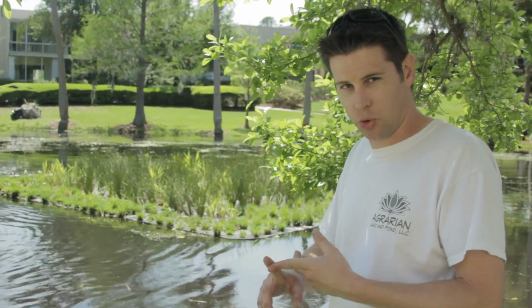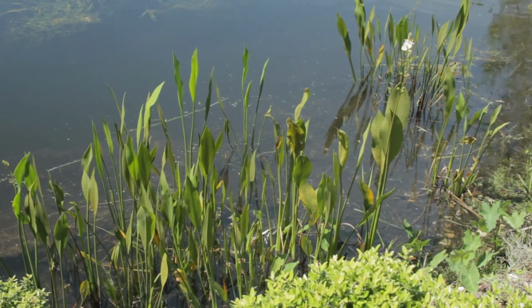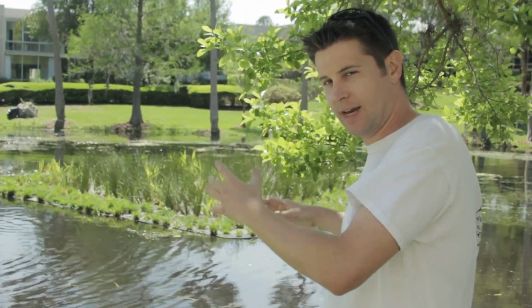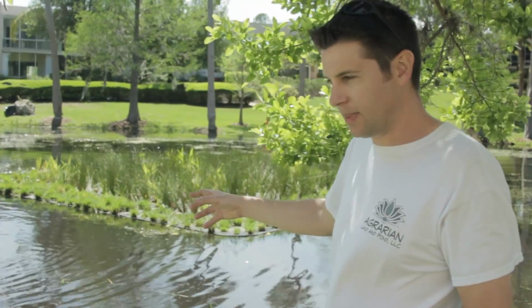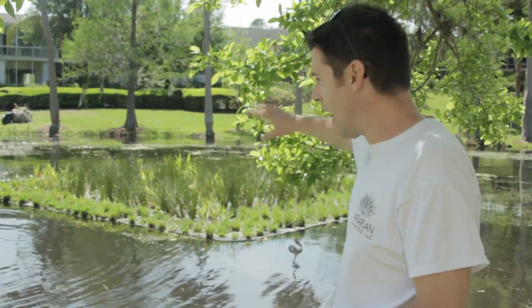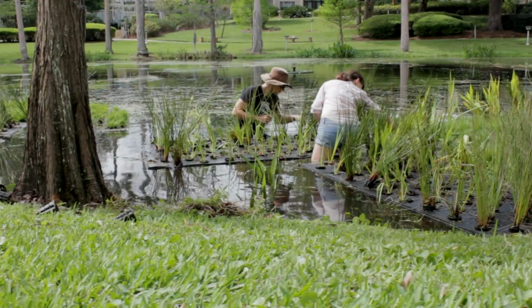So we put the plants in the shoreline, so that way you have a buffer that's right when the water starts coming off the land and into the water, and the plants will absorb there, but some of it will get missed, and some of it will go out into the middle of the water. That's where the floating island comes into play.